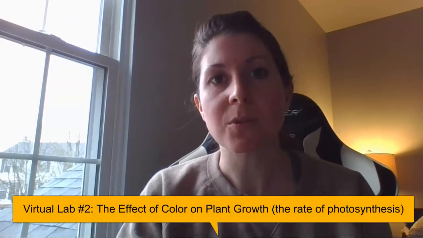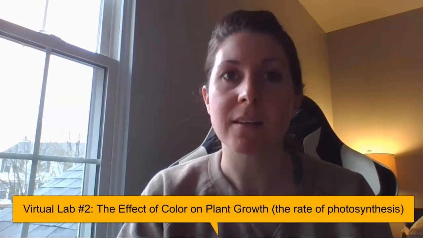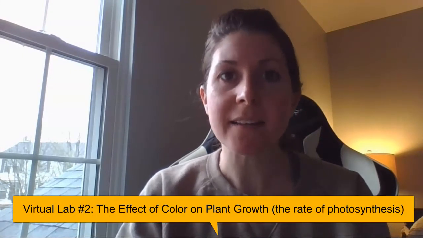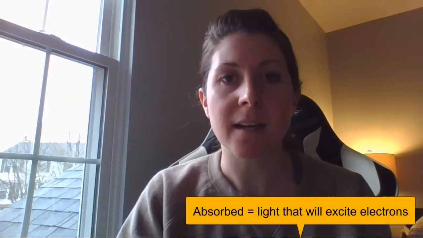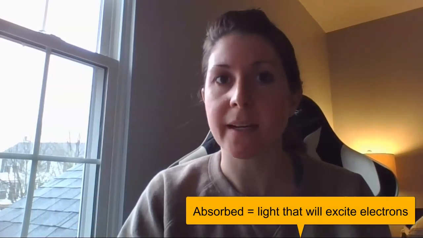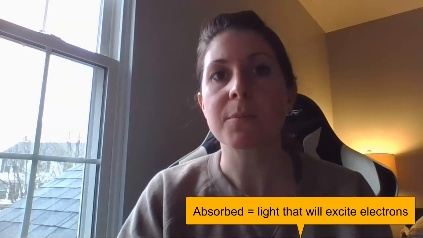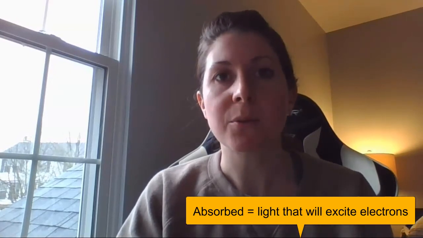The second virtual lab was looking at the color of light and the wavelength of light. In the graph analysis, you were looking at what colors are absorbed and what colors are reflected. So you should know that what is reflected is what we see. So we see green, that's the light that's being reflected. The color that's being absorbed is the color that's being used to excite those electrons in the photosystems. So we absorb really well blue, violet, and then red also. And so those colors are absorbed really well. Those colors then make the plant grow faster.